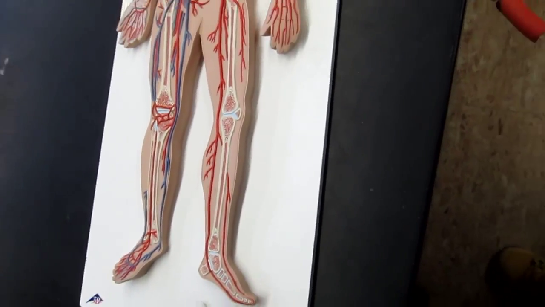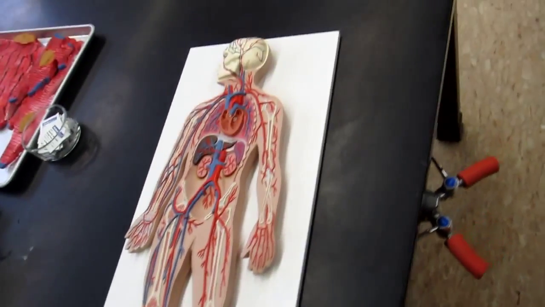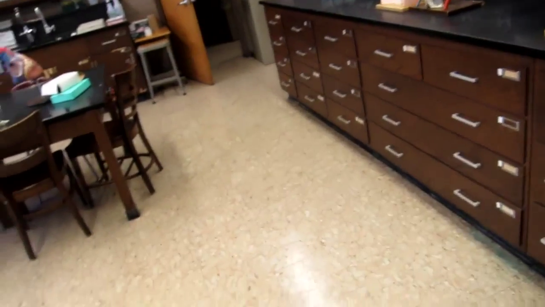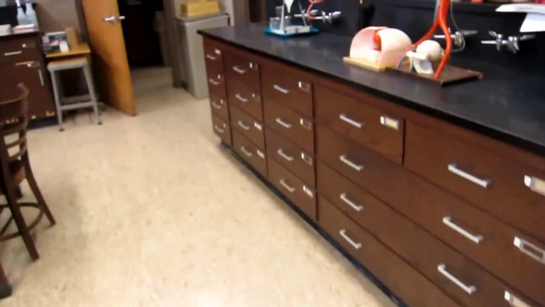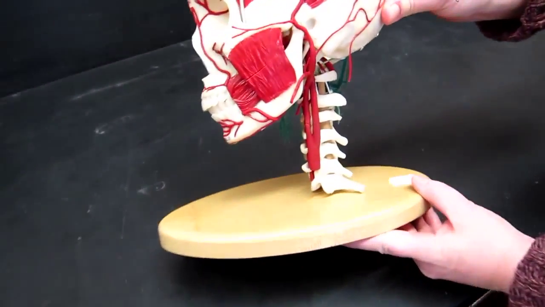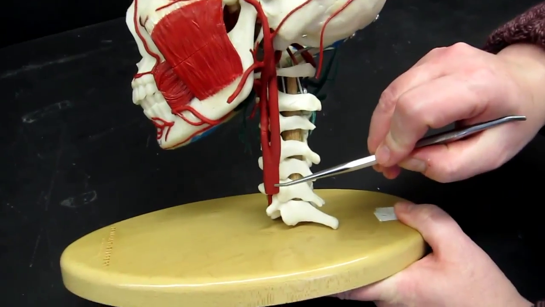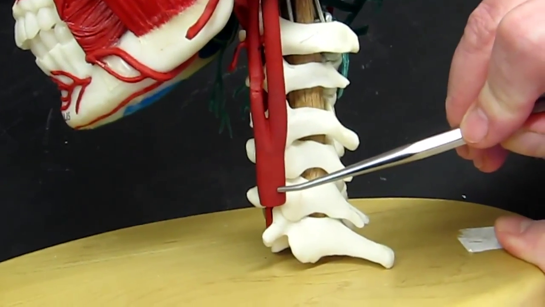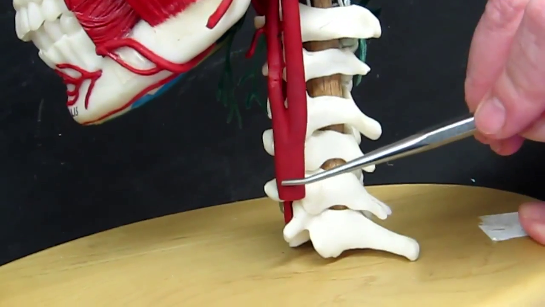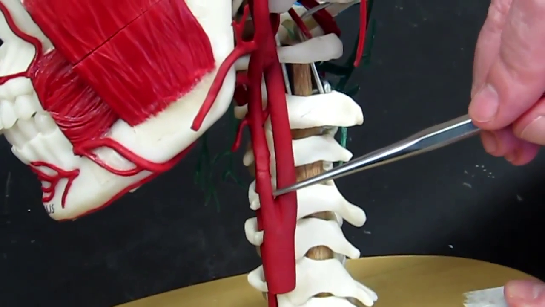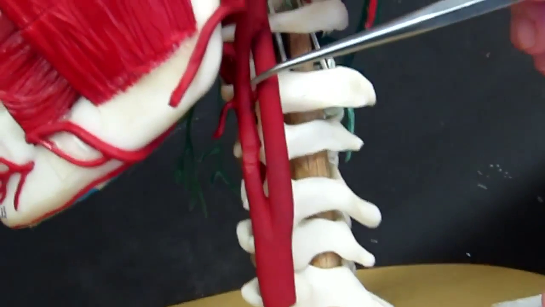Let's go to some other models where we can see some specific vessels in specific areas. So here we're looking at the common carotid that we saw earlier, and you can see it divides about here into two branches.